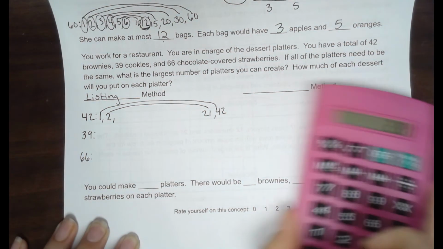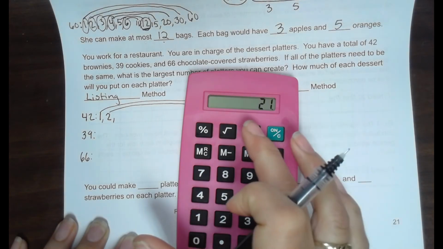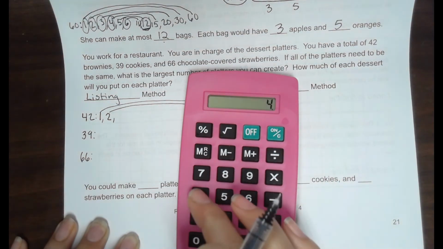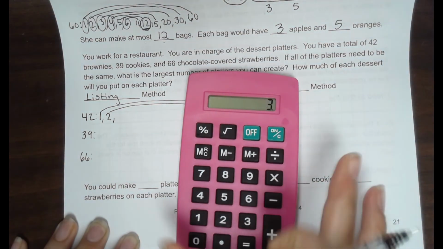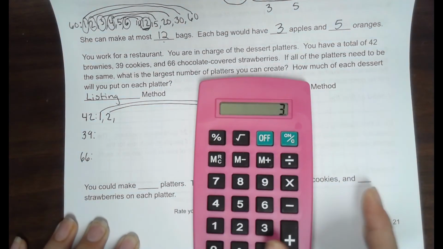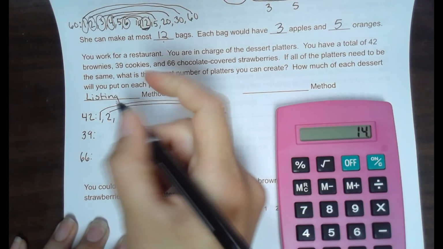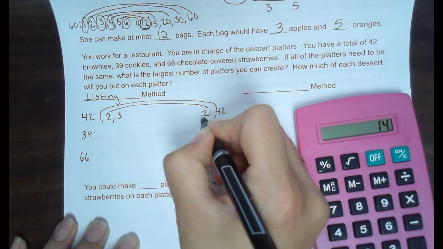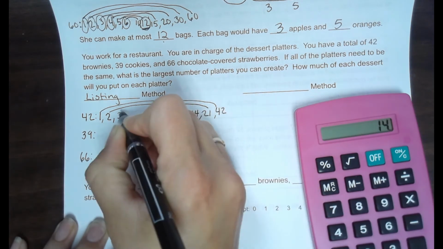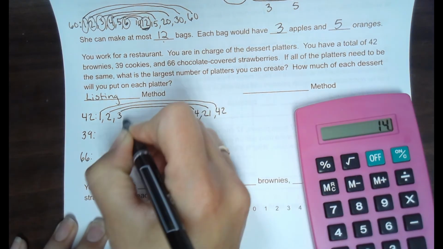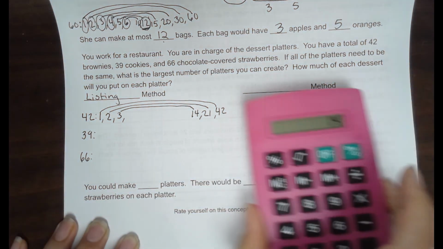Okay, let's see if 42 is divisible by 3. 42 divided by 3, and we get 14, so it did work. So let's put 3 here and its partner, 14. Will 4 go into 42?